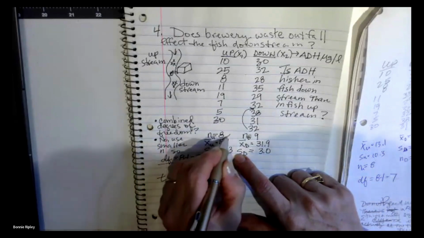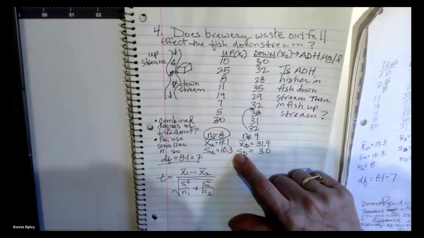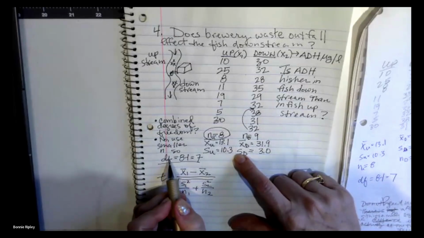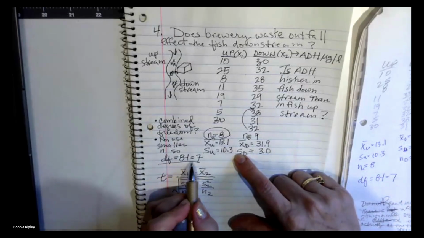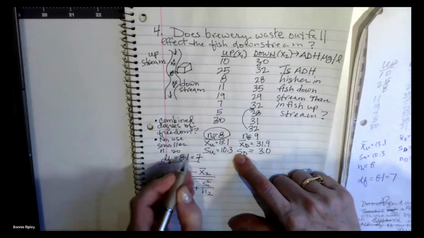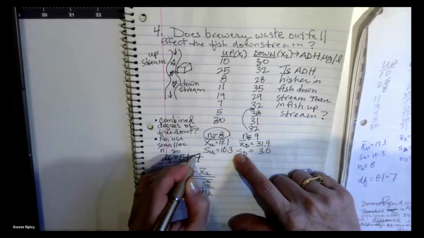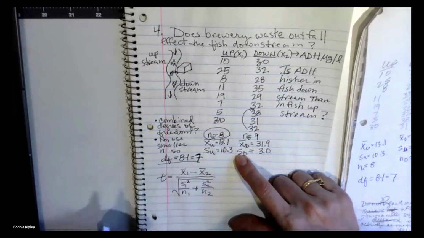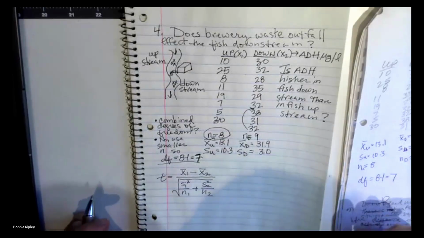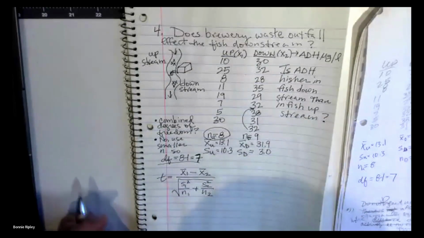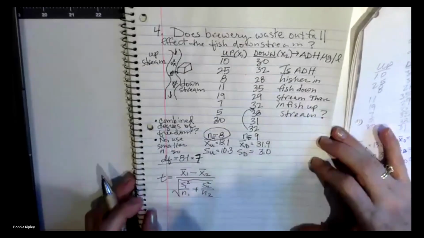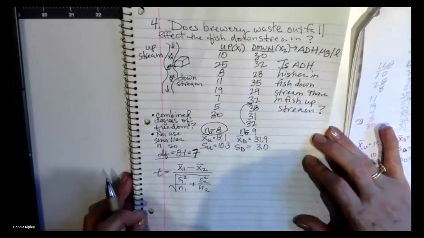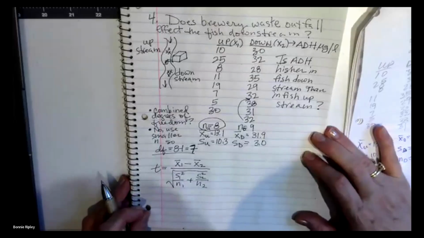So we're going to use the sample size of the upstream sample, and our degrees of freedom is going to be 8 minus 1, or 7. Again, this is conservative. That means it's going to be harder to reject the null, but it doesn't really matter for the purposes of our practice or homework problems.